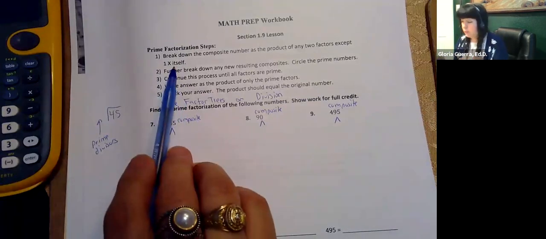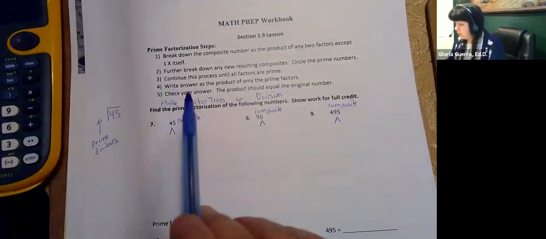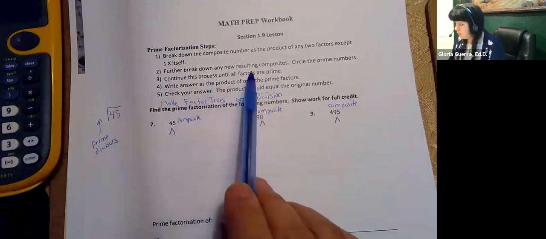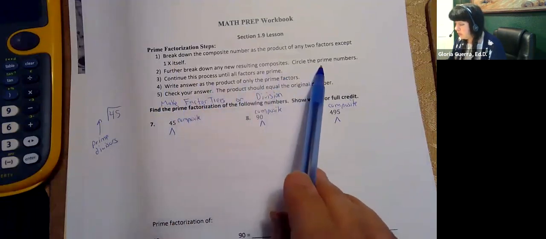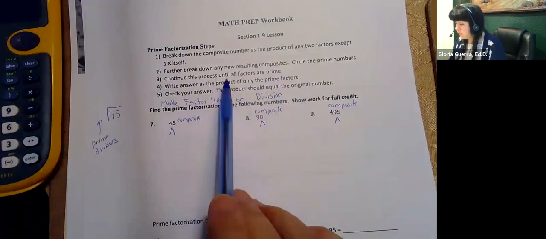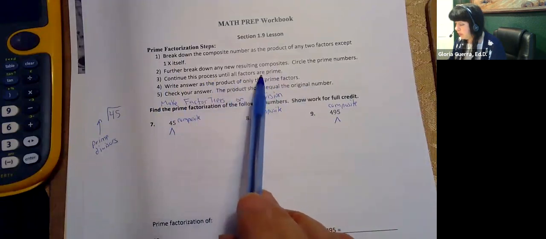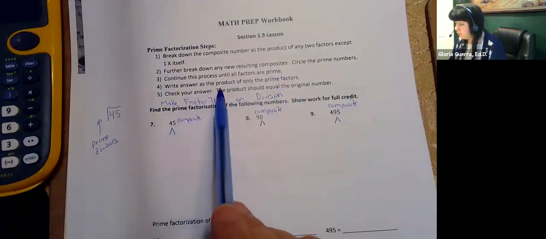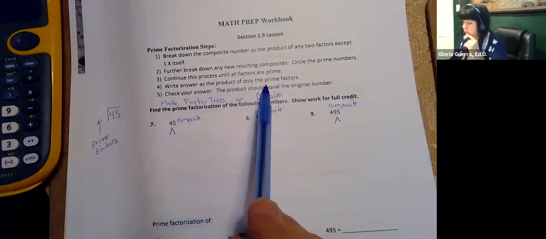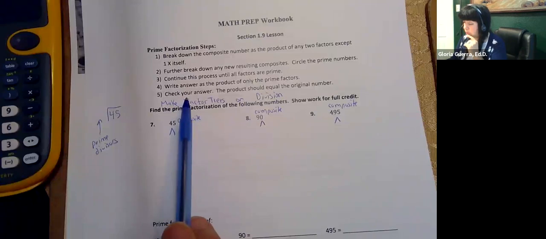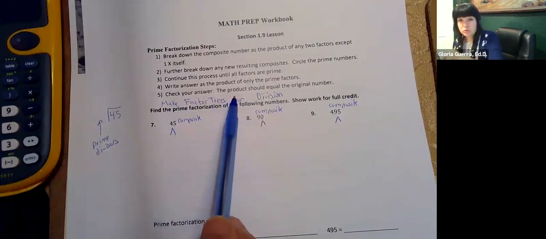This is very trivial. So further break down any new resulting composites. Circle the prime numbers. Continue this process until all the factors are prime. Write the answer as the product of only the prime numbers. And then check your answer. The product should equal the original number.